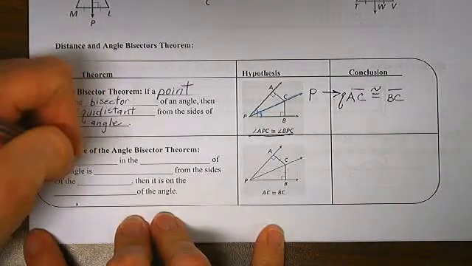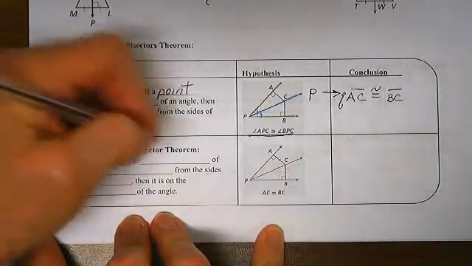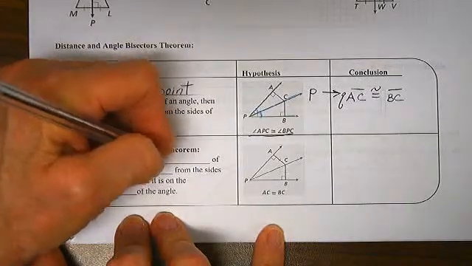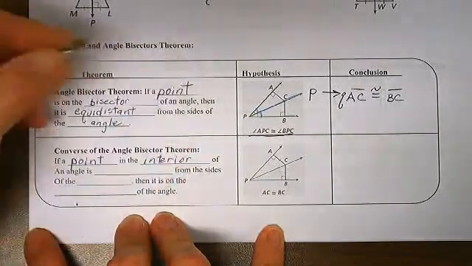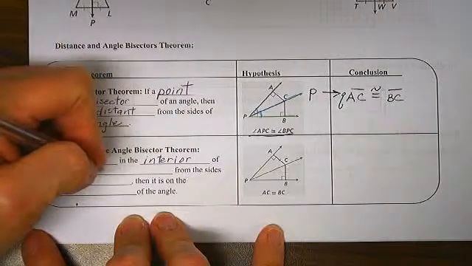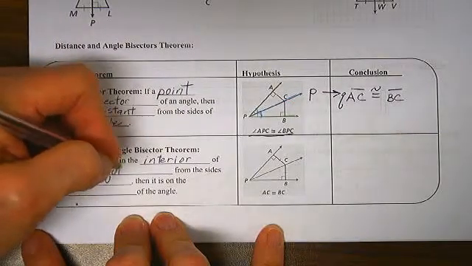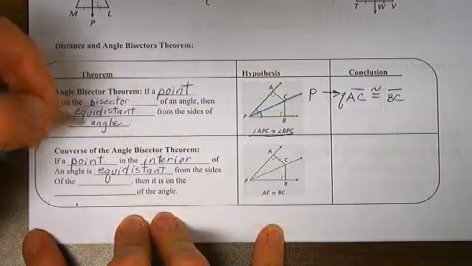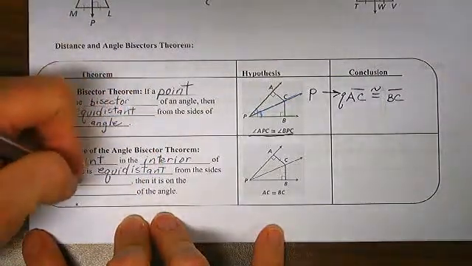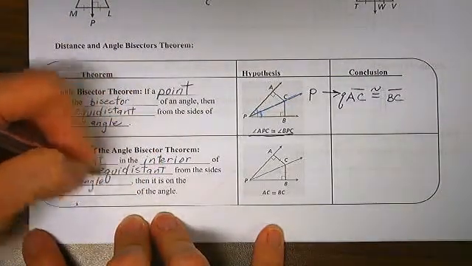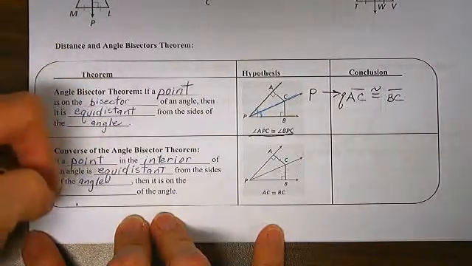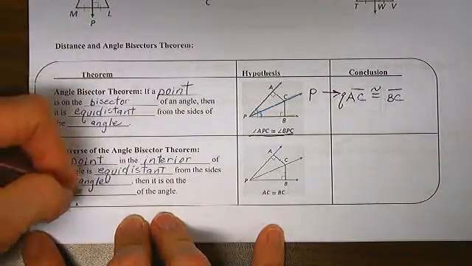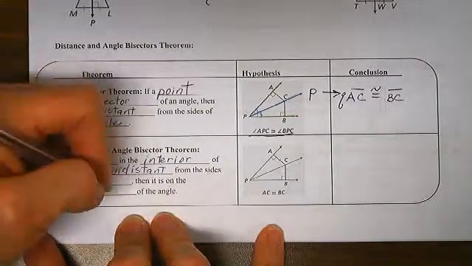If a point in the interior of an angle is equidistant from the sides of the angle, then it is on the bisector of the angle.